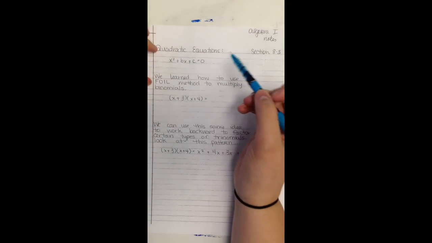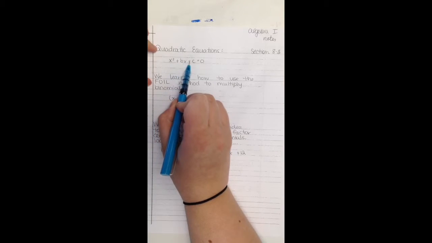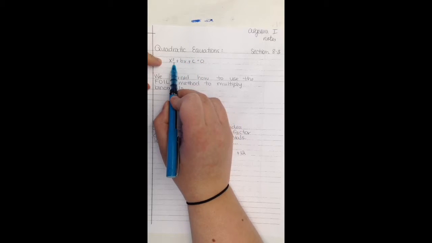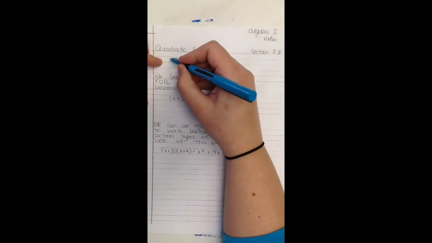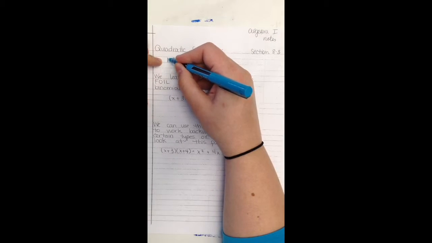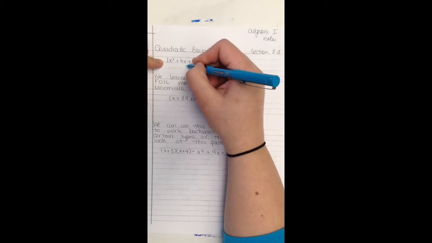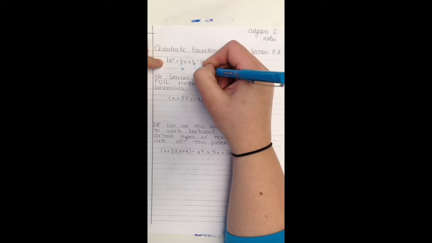So this is called quadratic equations, and then we have something called x squared plus bx plus c equals 0. This is the form of a quadratic equation, where the a in front of ax squared is just 1. And then we have bx, where b is a number, plus c, and c is a number.